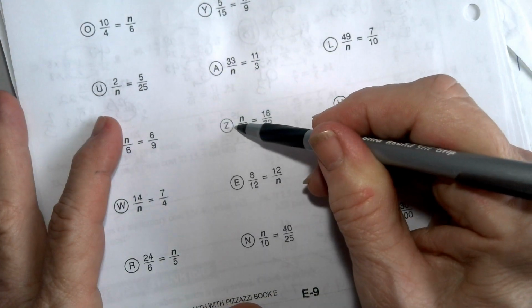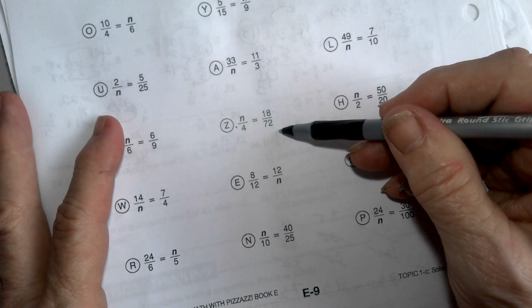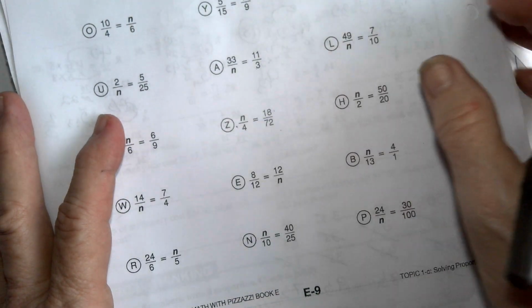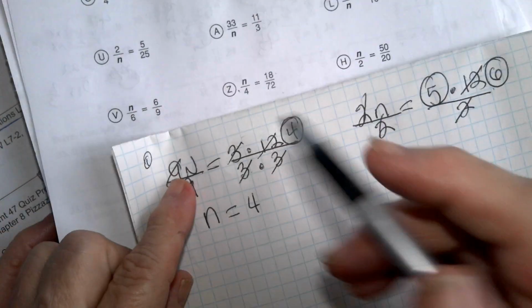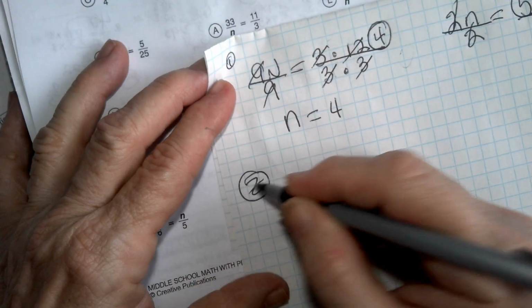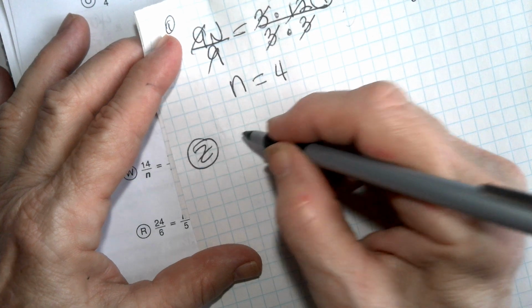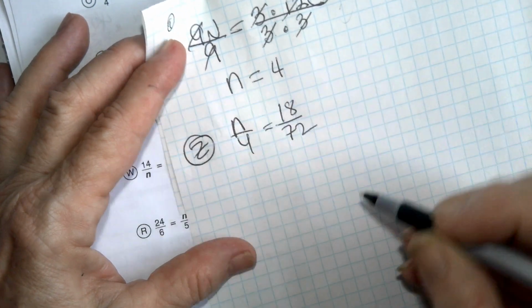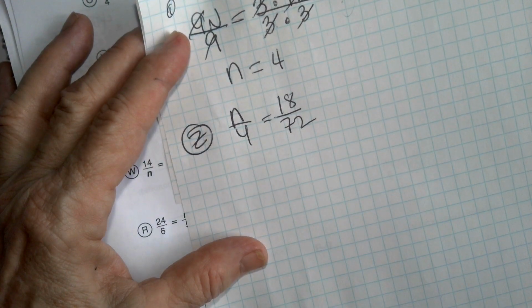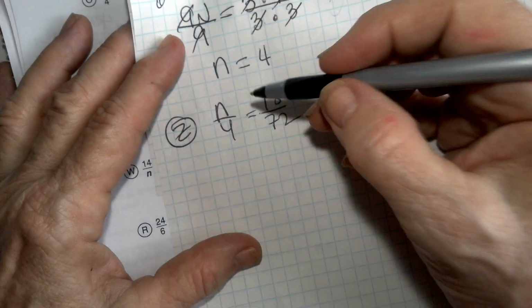In fact, I'm going to help you with the Z, because I don't want to reduce that. That's going to take too much effort. Mr. KJ, look alive. Okay, so I'm going to do this letter Z. So n over 4 and 18 over 72. This is too big for me to work with, so watch carefully, Miss Addison.